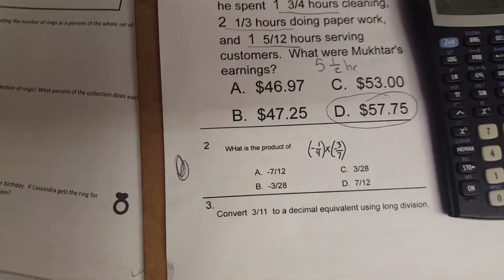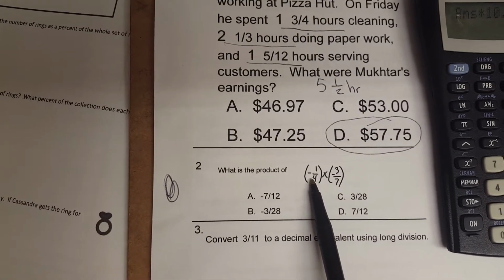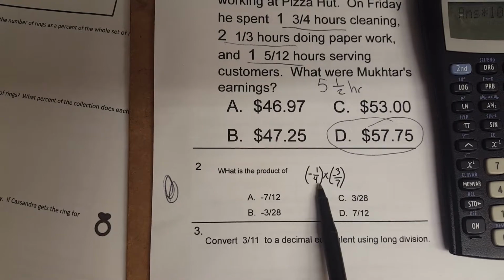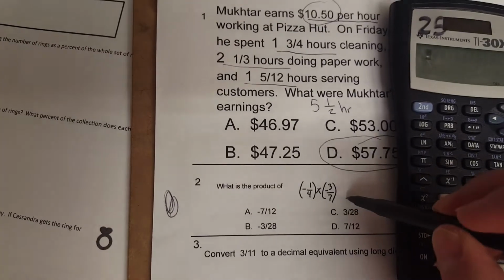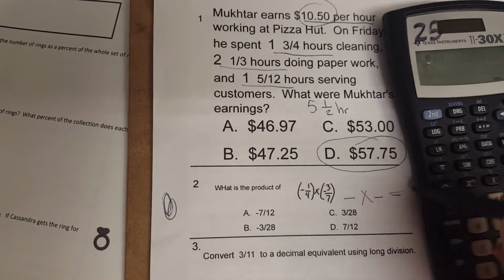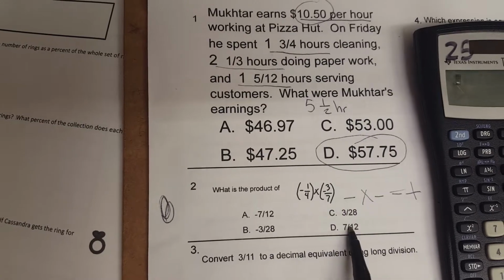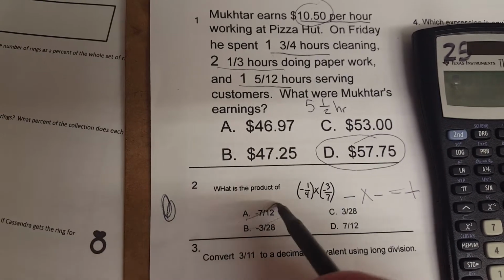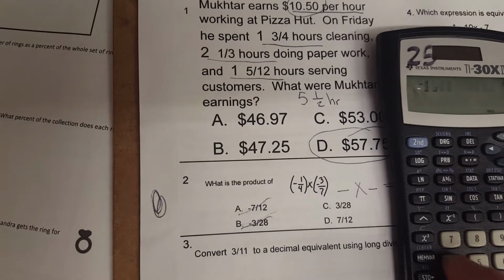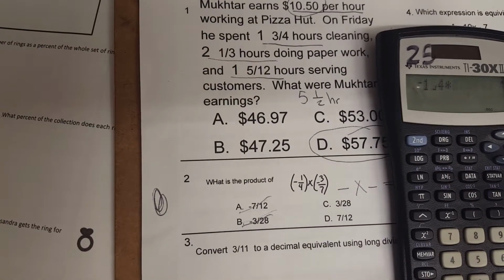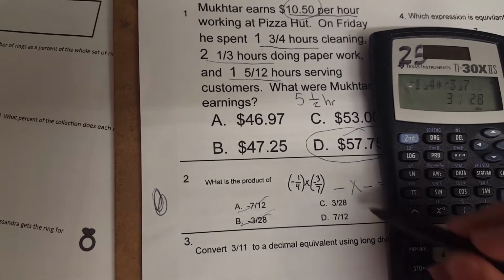Down here, it's as simple as multiplying two fractions. The key is that you have two negatives, and a negative times a negative equals positive. So we know that it's going to be C or D, not A or B. Those two are gone. So we punch in -1/4 times -3/7, and get 3/28.